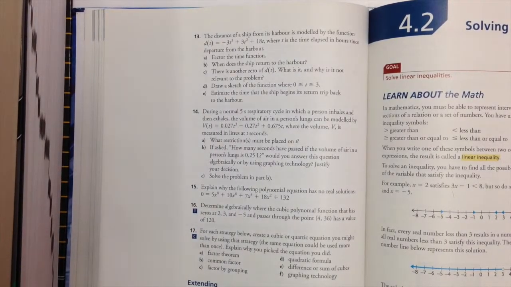As you can see, the equation has a cubic polynomial, so we are dealing with the polynomial functions of this course. The key elements of the problem are the duration of the respiratory cycle, which is 5 seconds, and the equation that models the volume of air in a person's lungs, which is V of t equals 0.027 t cubed minus 0.27 t squared plus 0.675 t.